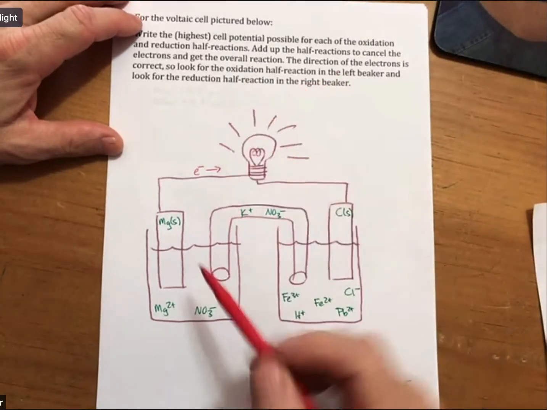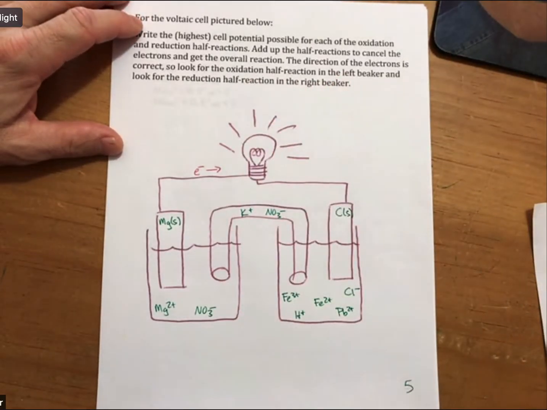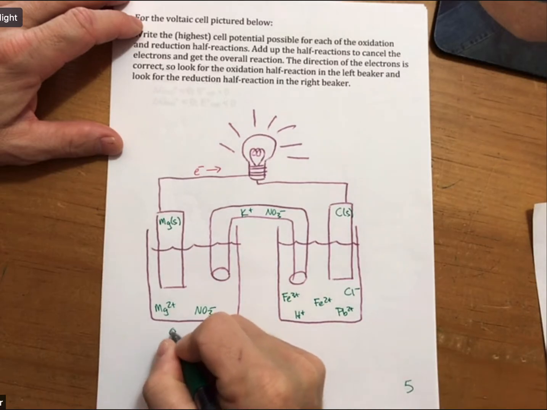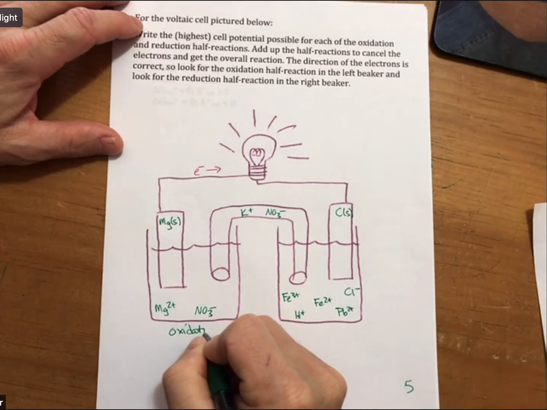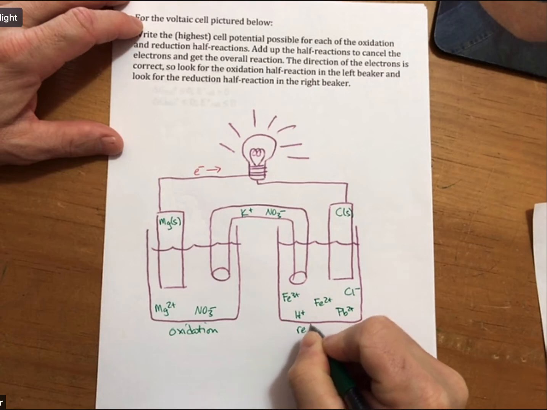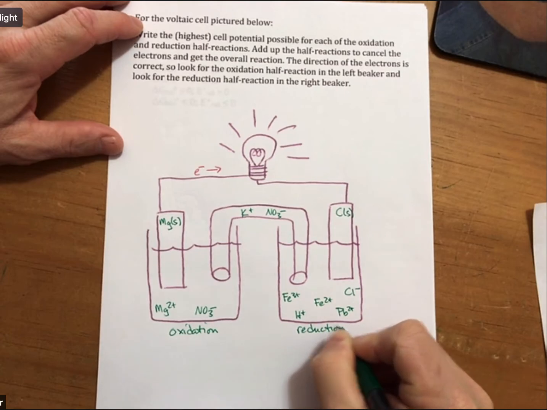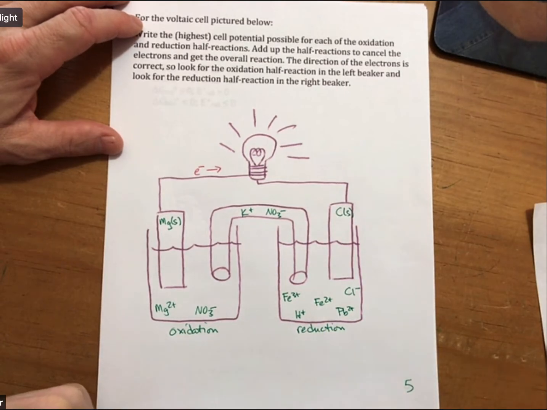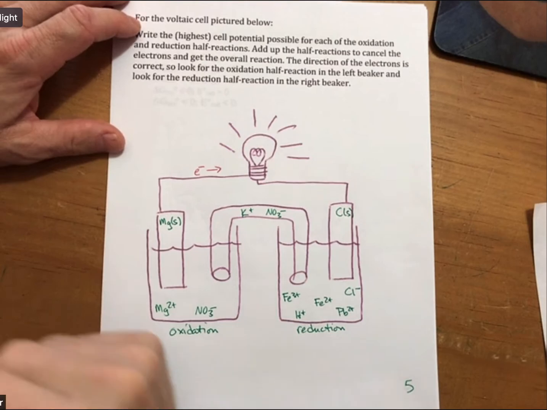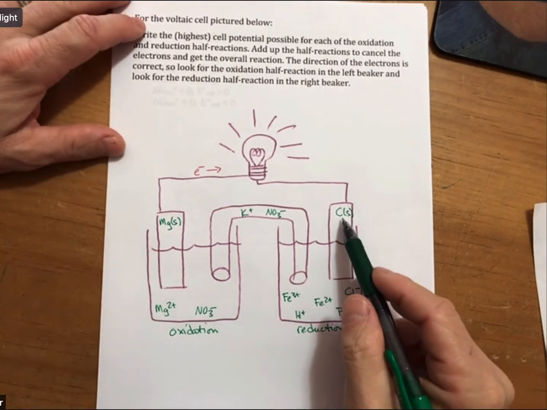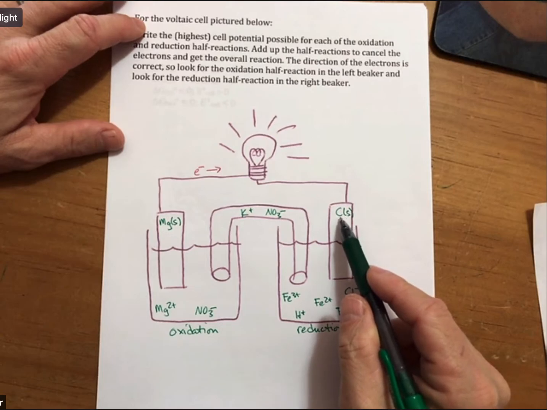The oxidation half reaction will be in the left beaker, and the reduction half reaction will be in the right beaker. That doesn't have to be like that, but for simplicity's sake, that's how we will do it. I will also point out that in previous voltaic cells, we've had platinum as an inert electrode here.